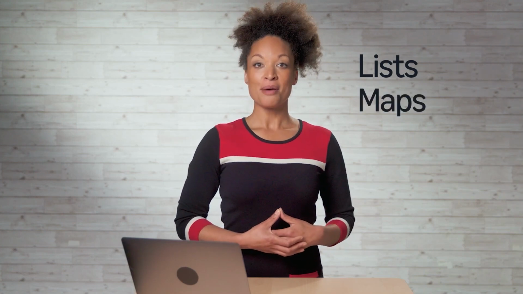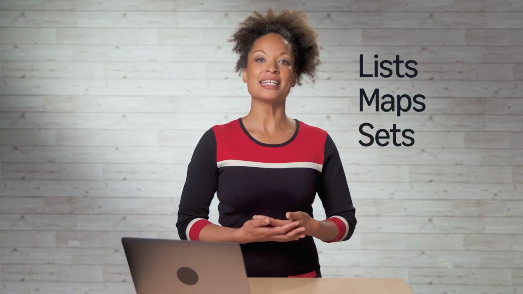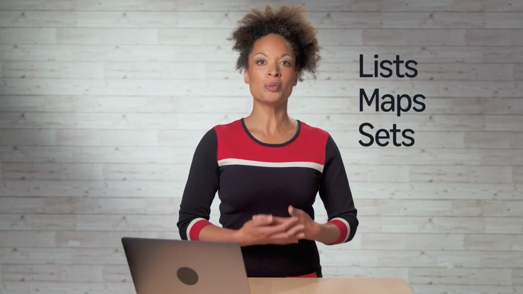So, lists are great for managing ordered sequences of elements. Maps are perfect for storing and retrieving data using key-value pairs. And sets excel at ensuring that no duplicate elements are stored. To get a better idea of the benefits of collection types, let's examine the array list in more detail.